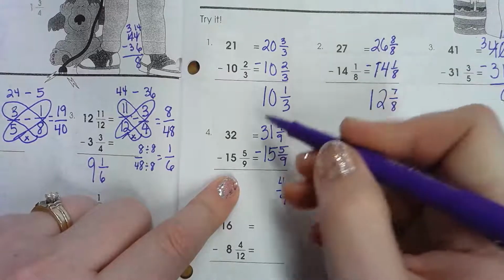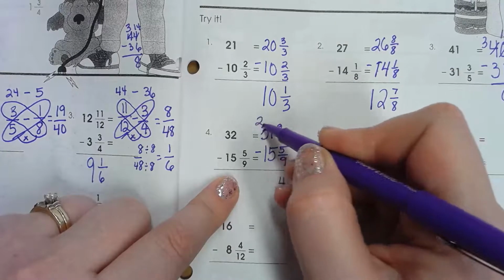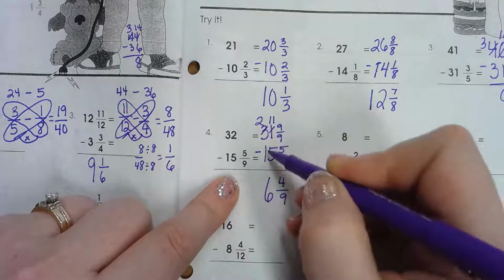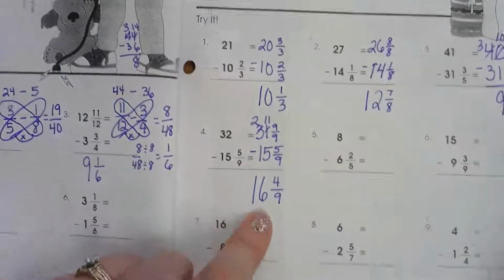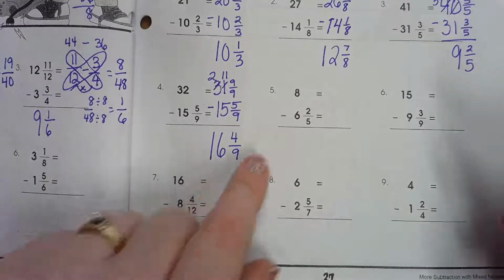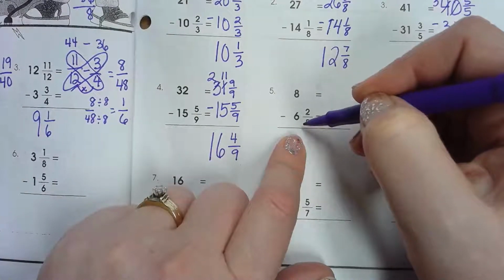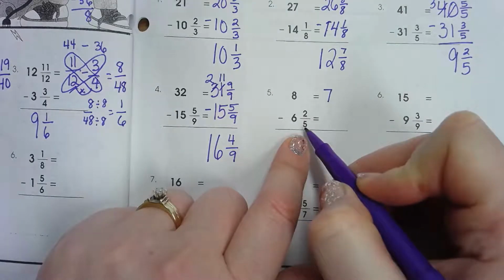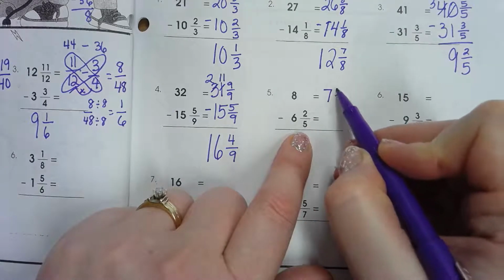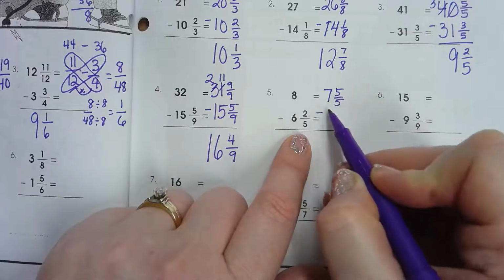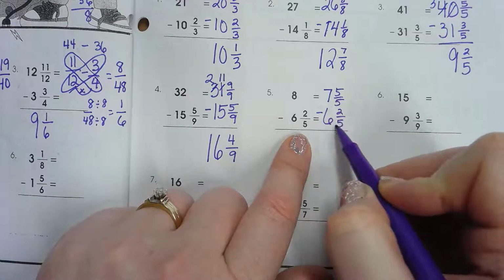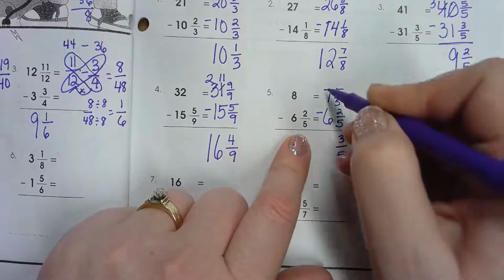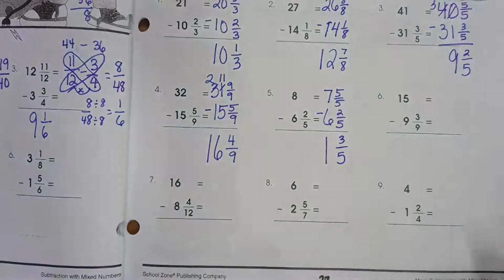31, take away 15. I'm going to regroup. 3 becomes a 2. The 1 becomes an 11. 11 take away 5 is 6. 2 take away 1 is 1. 16 and 4/9. 8 take away 6 and 2/5. 8 I'm going to turn into 7. I need a denominator of 5, so 7 and 5/5. I'm going to take off 6 and 2/5. So 5/5 take away 2/5, I'm going to get 3/5. 7 take away 6, I'm going to get 1.